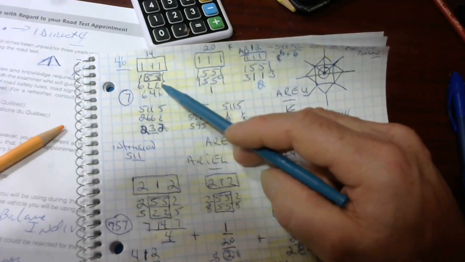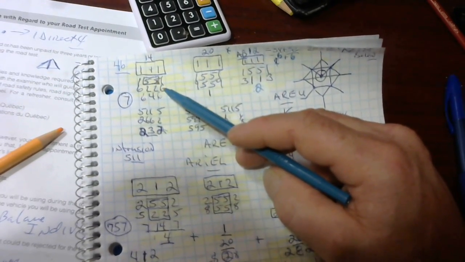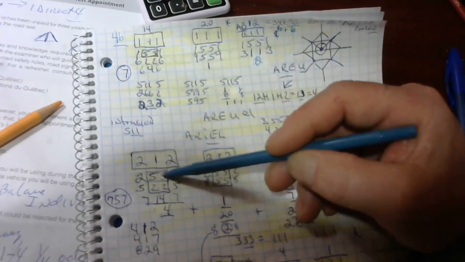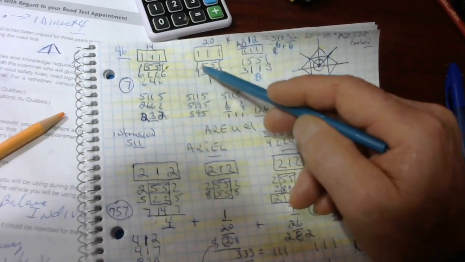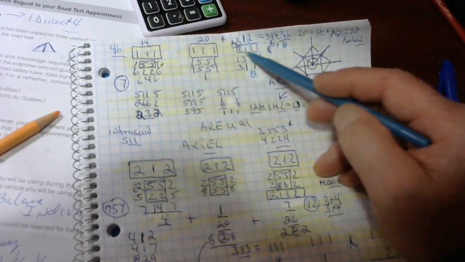There was another reason I put up 111. I think I'm going to have to be quiet about this right now. The same thing. Oh yes, 111. 5 and 5 is 10 equals 1, 1, 1. 5 and 5 is 10, 1, 1, 1.